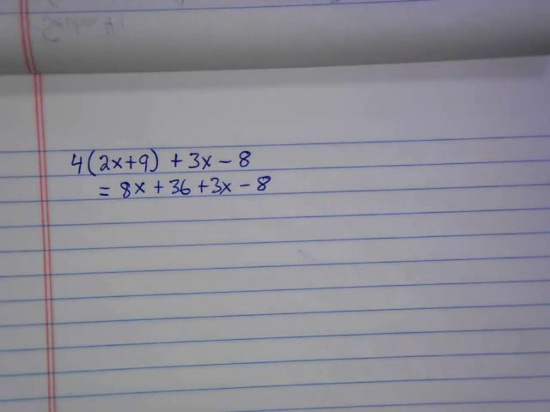Then what do you do? Combine like terms. Excellent. And what do you mean by like terms? Like the x and the plus 3x. So the 8x and the 3x are like terms. What makes them like? They both have x's. And what else are like? The regular numbers, the 36 and the 8. They're like. How come?